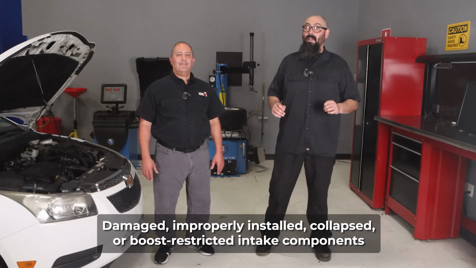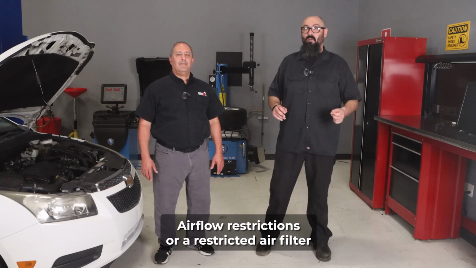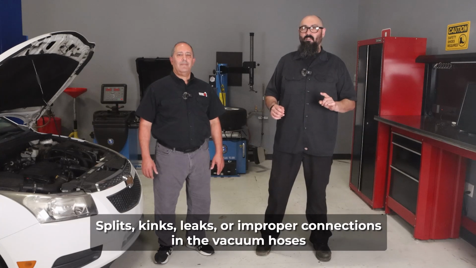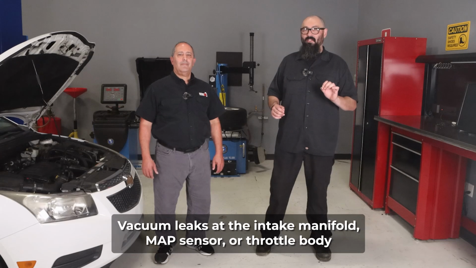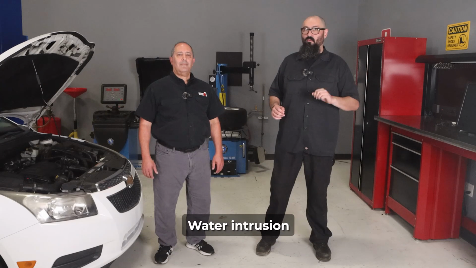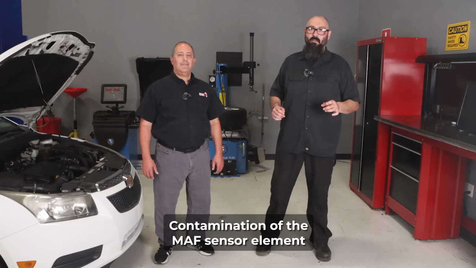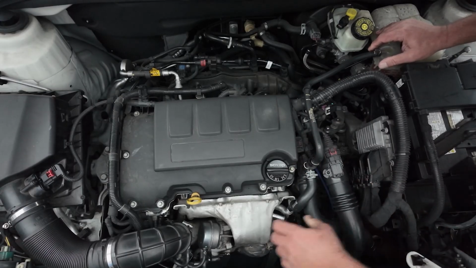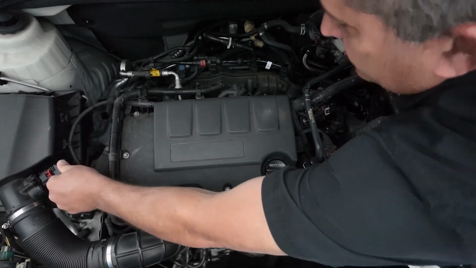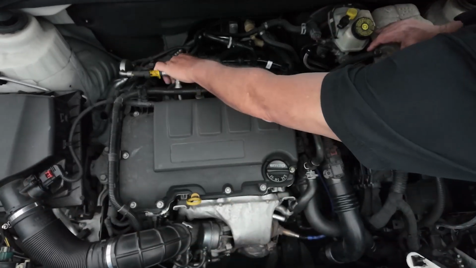After gathering the information, perform an initial inspection and check for any obvious mechanical issues such as damaged, improperly installed or collapsed intake components, airflow restrictions or a restricted air filter, splits, kinks, leaks, or improper connections in the vacuum hoses, vacuum leaks in the intake manifold, MAP sensor, or throttle body, water intrusion, and contamination of the MAP sensor element. Inspect the intake manifold pressure, air temperature sensor, multifunction intake air sensor, and turbocharger boost sensor for proper installation and any visible damage.